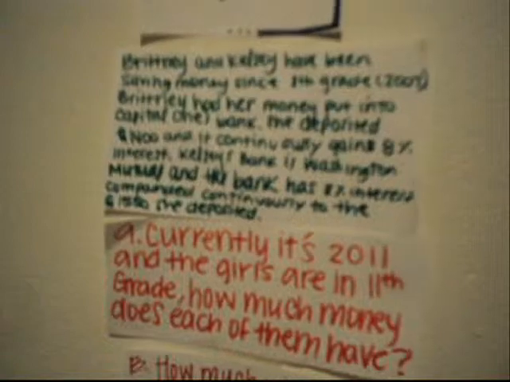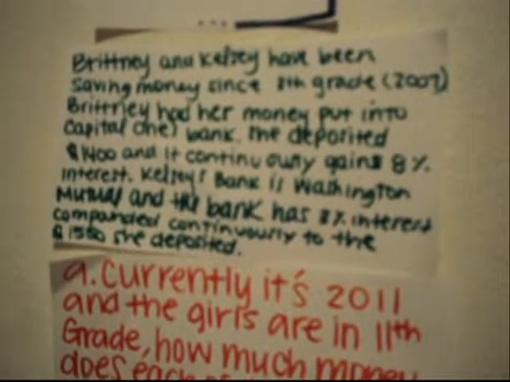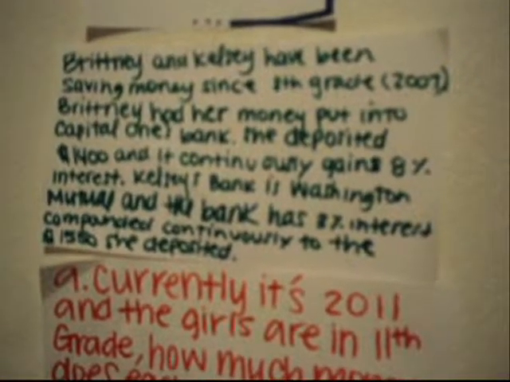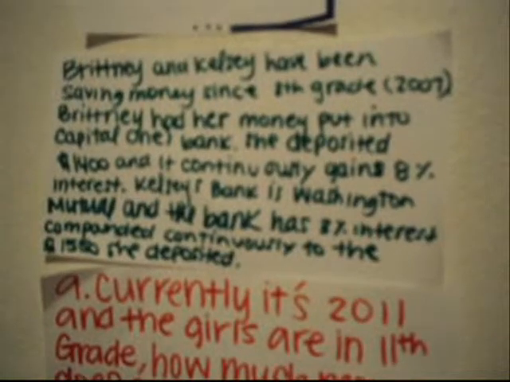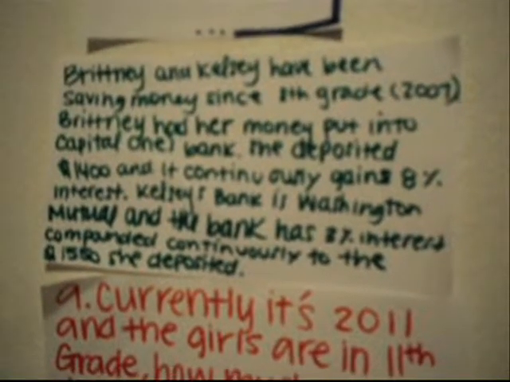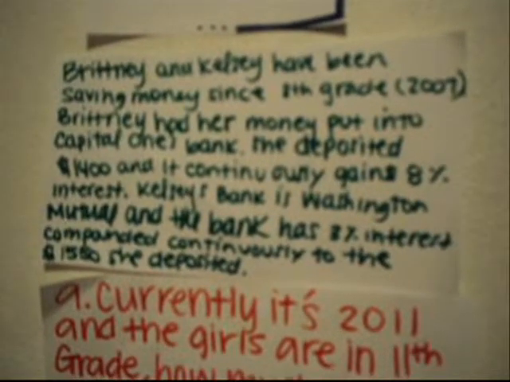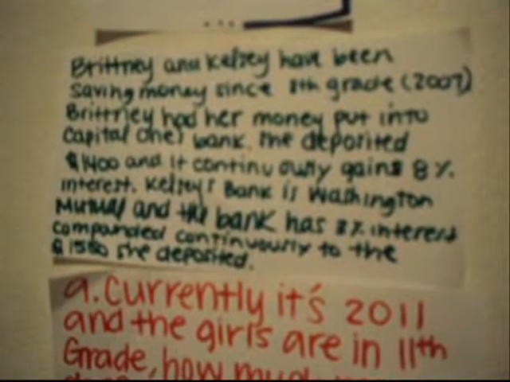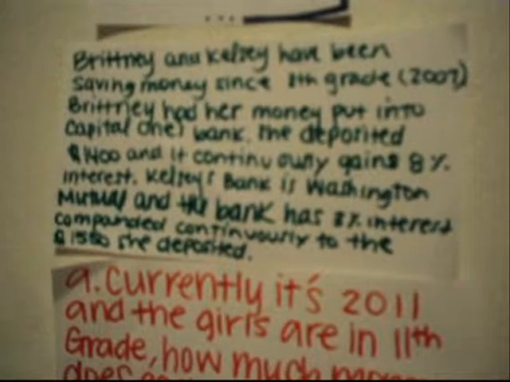So the first problem is going to be really simple. The problem is Brittney and Kelsey have been saving money since 8th grade. Brittney had her money put into Capital One's bank. She deposited $1,400 into it, and it continuously gains 8% interest. Kelsey's bank is Washington Mutual, and the bank has 3% interest compounded continuously to the $1,550 she deposited.